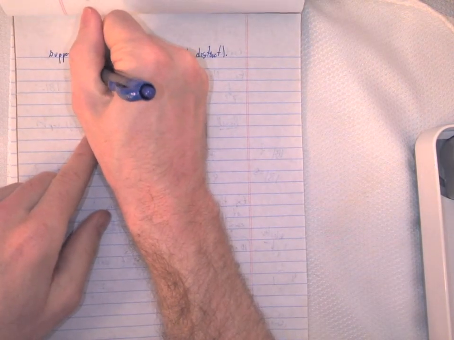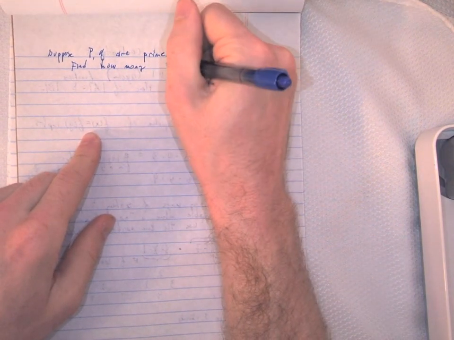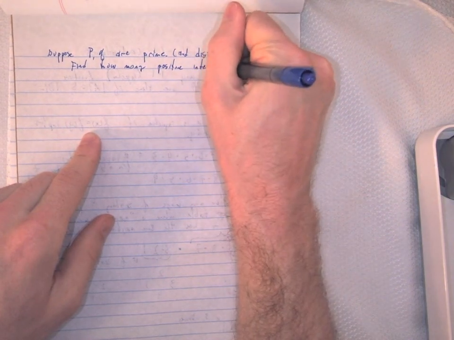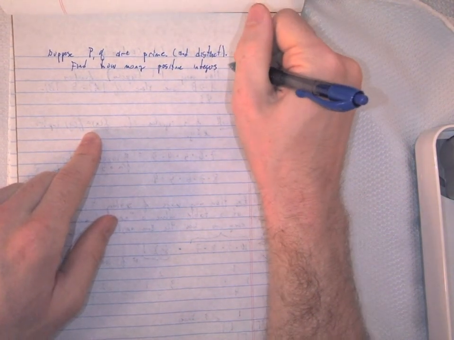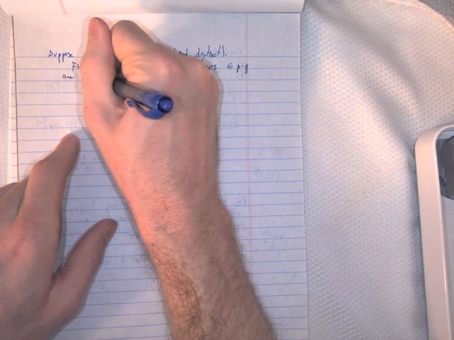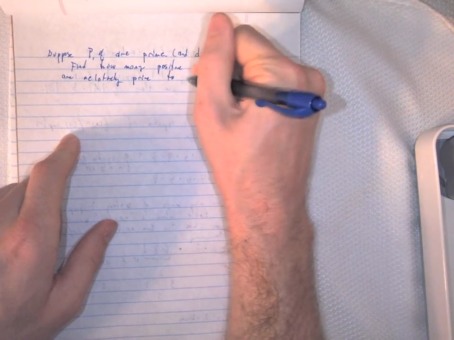Find how many positive numbers less than or equal to P times Q are relatively prime to P times Q.